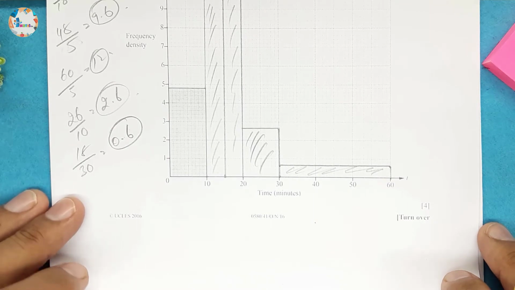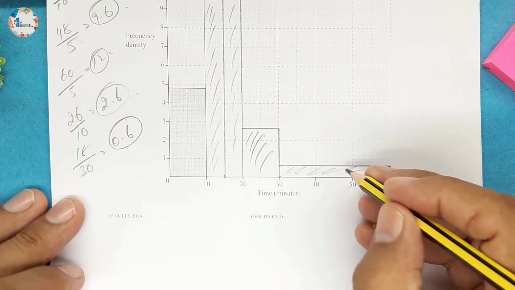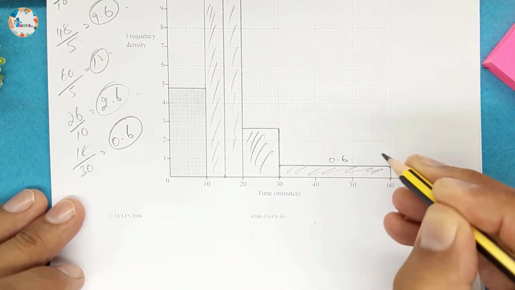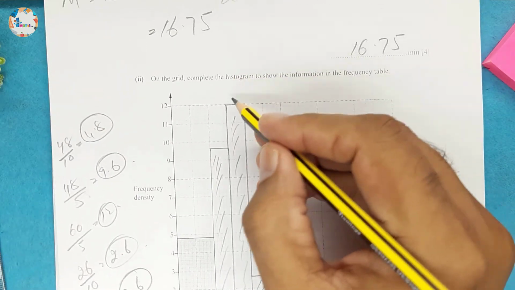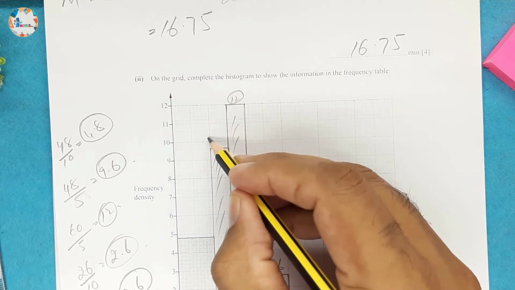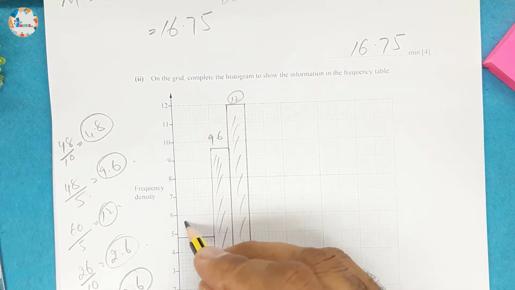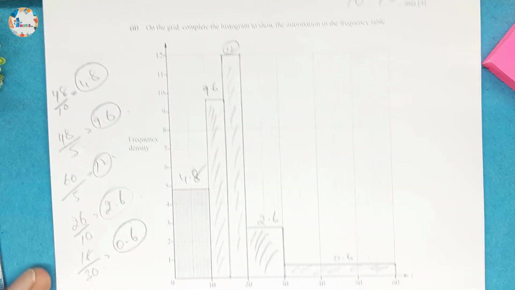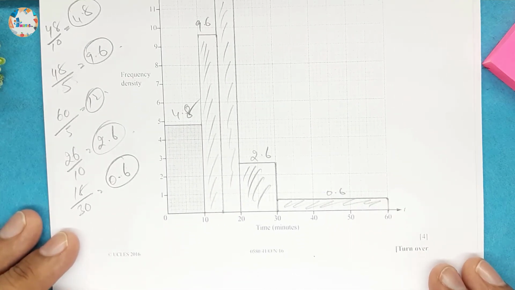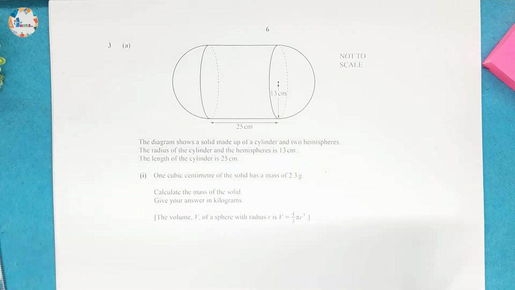Hopefully you are understanding this. These heights we can basically write over here: 0.6, and this will be 2.6, this will be 12, and this will be 9.6, and this will be 4.8. We can provide these heights on this one as well. Hopefully you understood this.